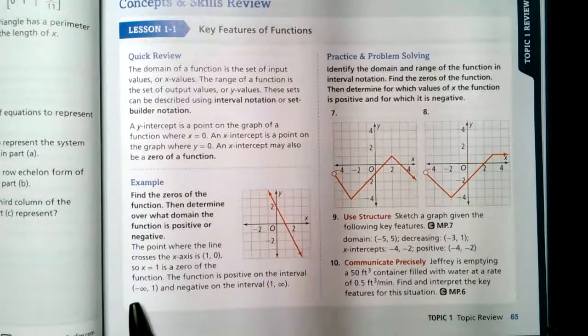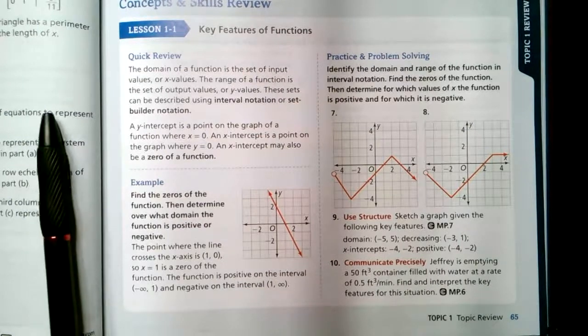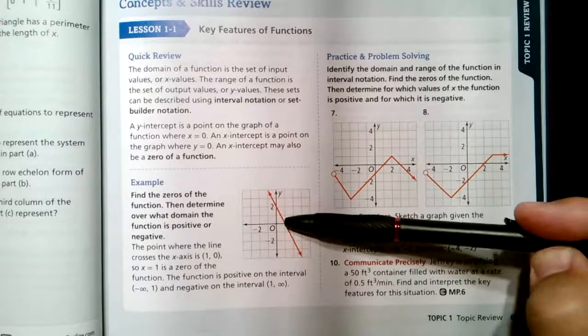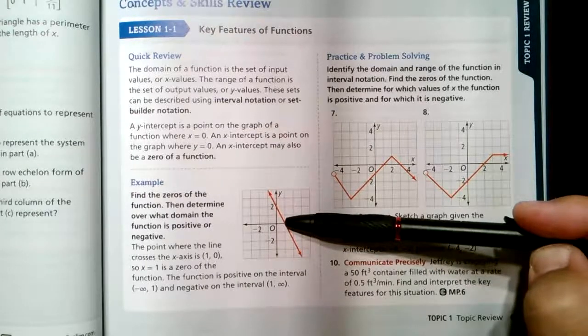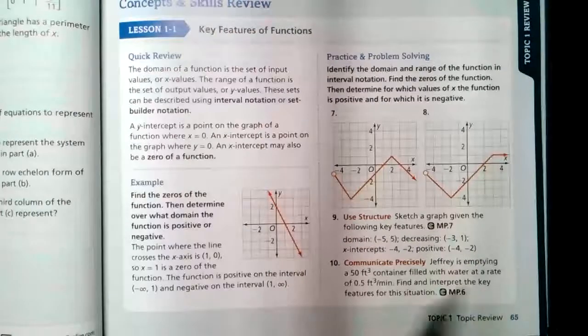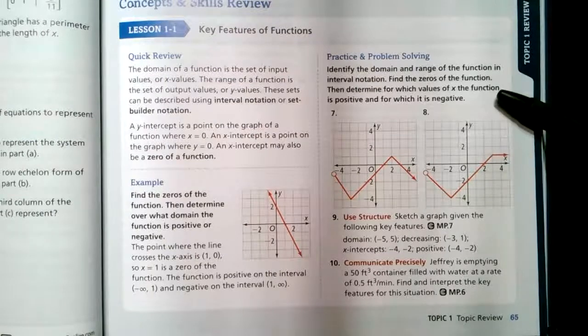They're using interval notation down here. The function is positive on the interval negative infinity to 1. So all that's saying is if you go all the way over to negative infinity to the left, all the way up to x equals 1, that function is positive. And then it's negative on the interval from 1 all the way over to positive infinity.